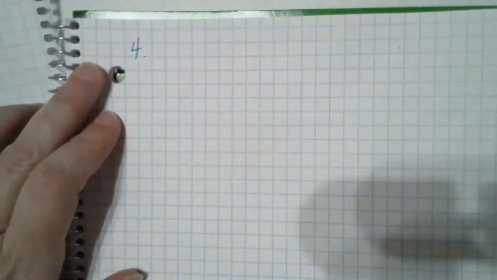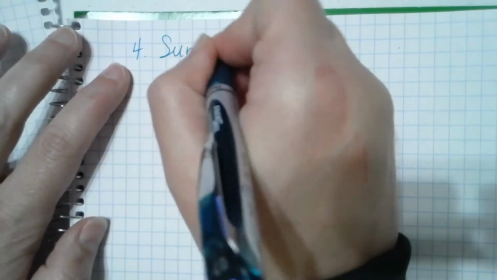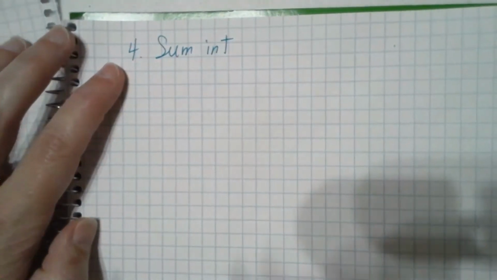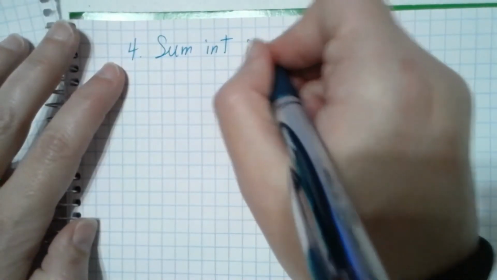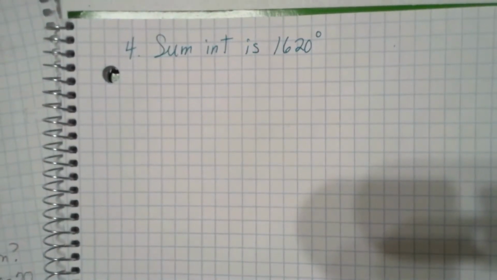All right, so let's do some more. Actually, you know what? I don't think we need to do another one of those. Let's look at this. Let's say that the sum of the interior angles of a polygon is 1,620 degrees. Like, we're told that.